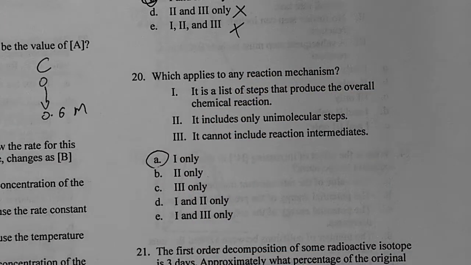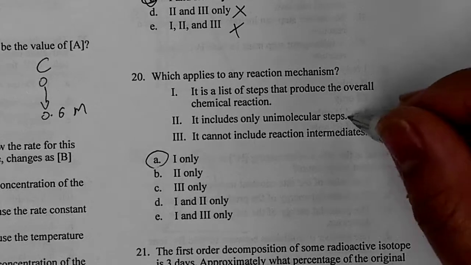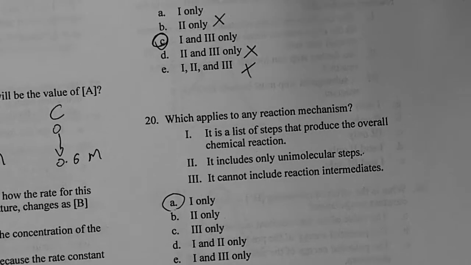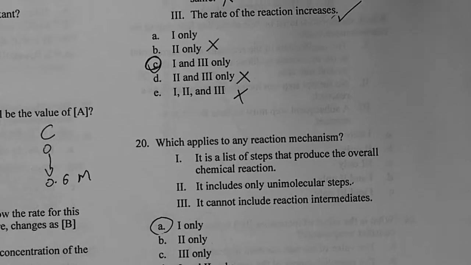Wait, A is the first letter of the alphabet. For 2, I'm guessing it's wrong because some reactions only have 1 step. Yes, some reactions can have 1 step, and some reactions can have more steps. So not just unimolecular, they can also be bimolecular. And 3 is wrong. Any reaction, so yes.